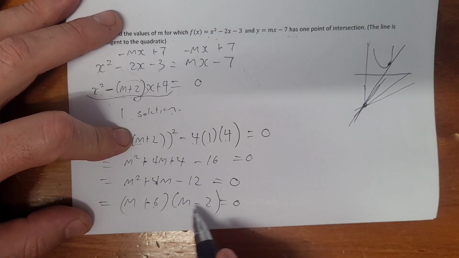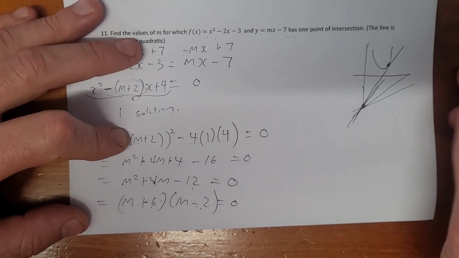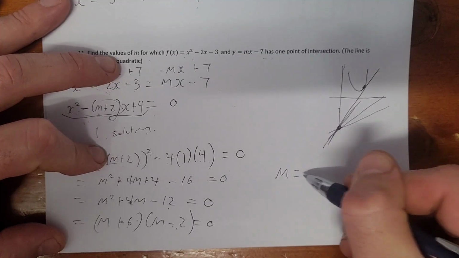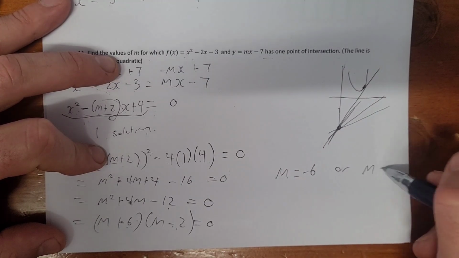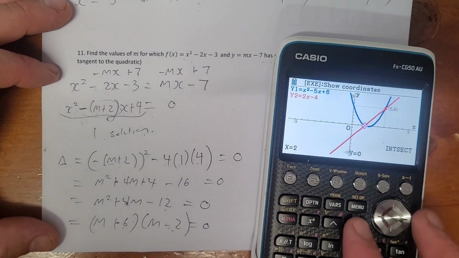All right, positive 6 times negative 2 is negative 12, and we add them together, we get positive 4. And if we apply the null factor law here, we get m is minus 6 or m is positive 2. Just show you what that looks like on your calculator.